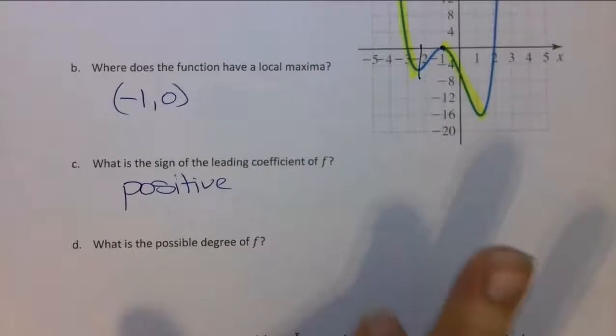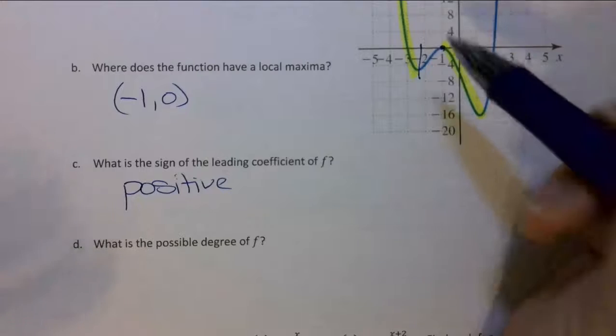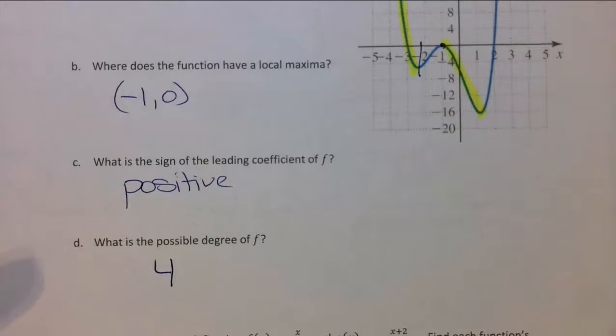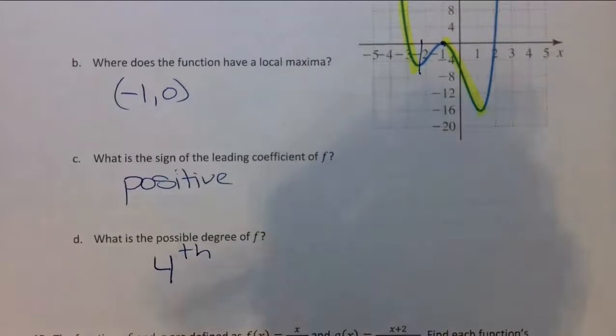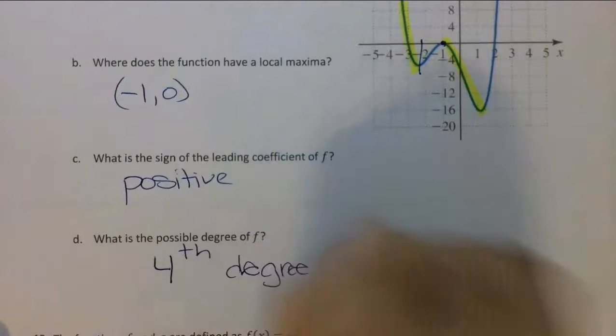D is asking for the possible degree. I have 3 terms, and I know that it's even, so it has to be more than 3. The lowest number that is even above 3 is 4. So it could be 4th degree.